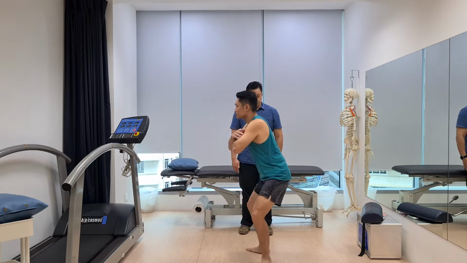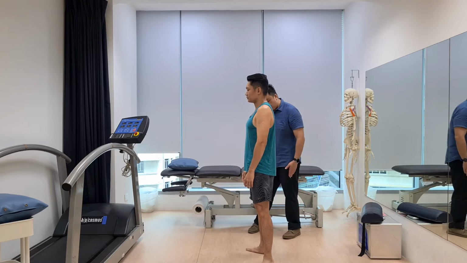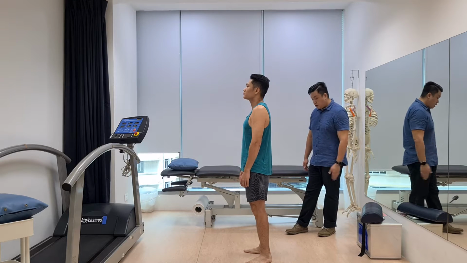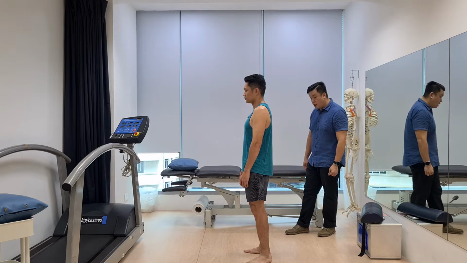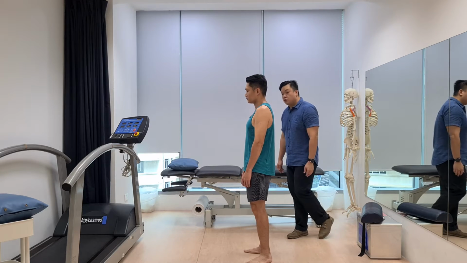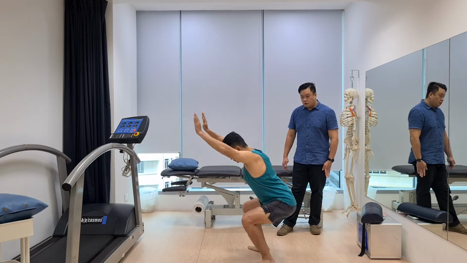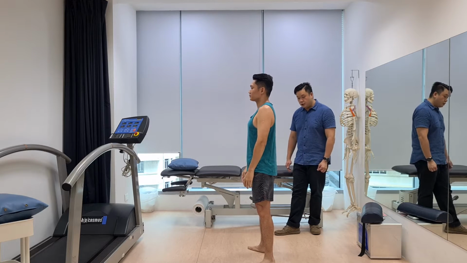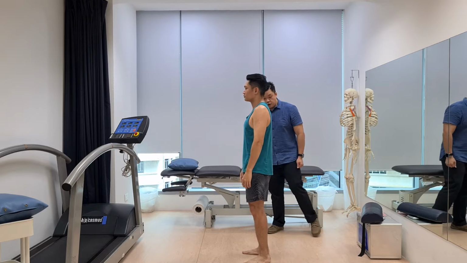Okay, so also from this view, I will have you do a squat. Yes, and up. So we will be looking at the thoracic position, the knee position, and also whether the foot is externally rotated with sufficient abduction or adduction. Same thing, I will have you do a squat with your hands overhead. So the same things we are looking out for are the thoracic mobility, and hip and knee flexion.